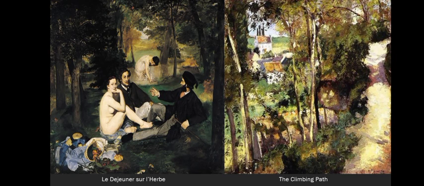Here are some of the famous artists and their works during the Impressionism period. First, Le Déjeuner sur l'herbe by Édouard Manet. Oil on Canvas, Musée d'Orsay, 1863. Next is The Climbing Path, L'Hermitage by Camille Pissarro, 1875.